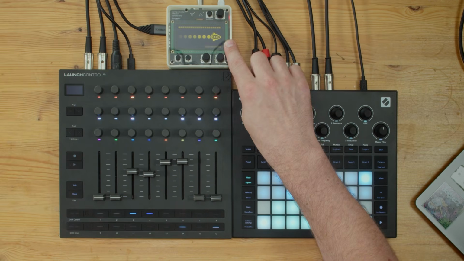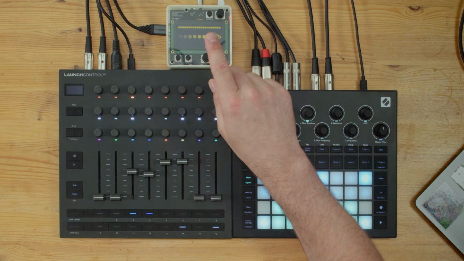Now this particular box has MIDI learning in it, so it doesn't matter what CCs I program in components, I can just learn them here. If you're using other hardware that expects specific CCs on specific channels, you'll need to read the documentation so you know what numbers to put in here.